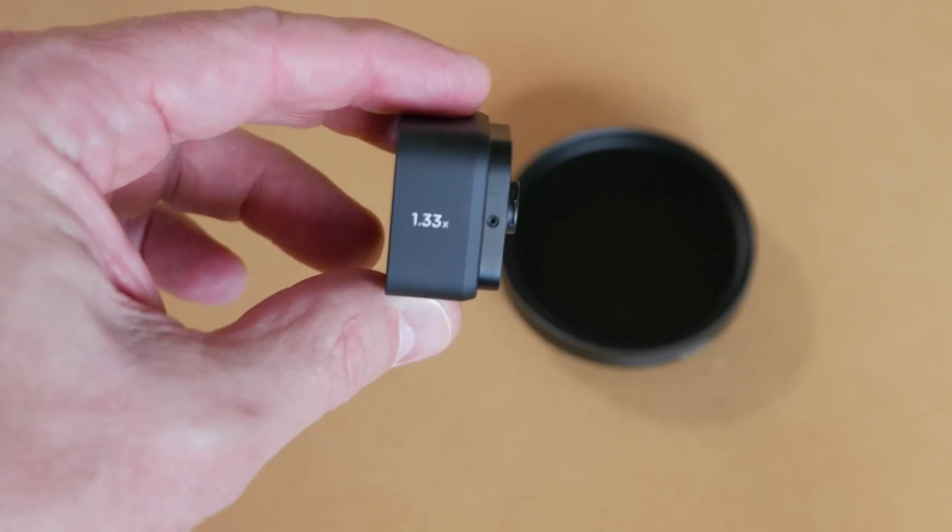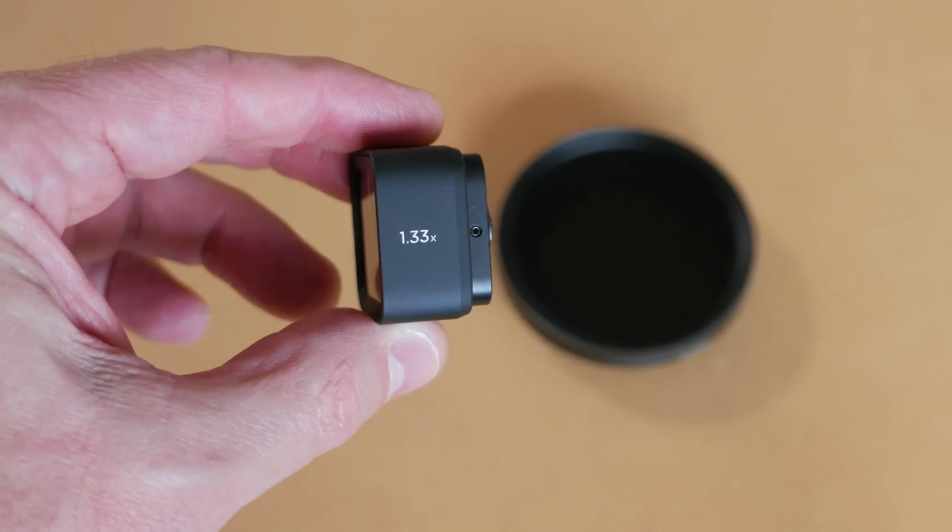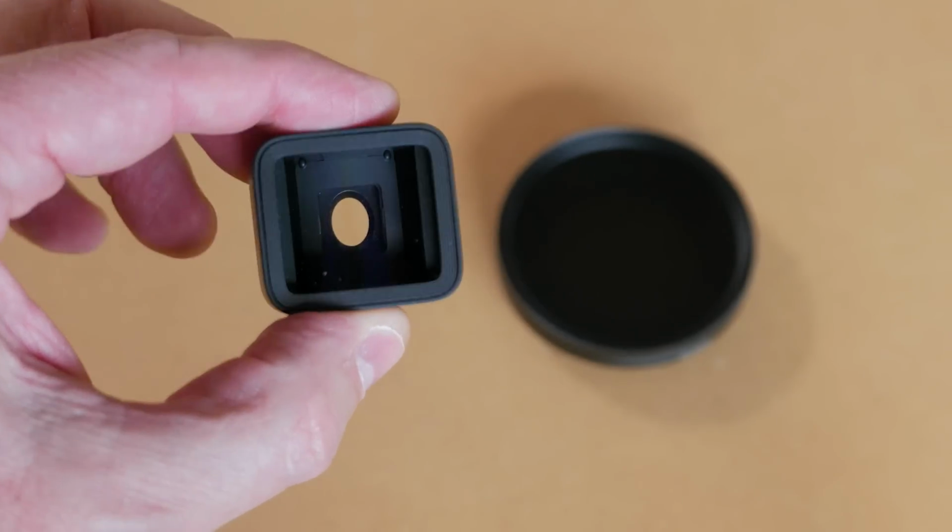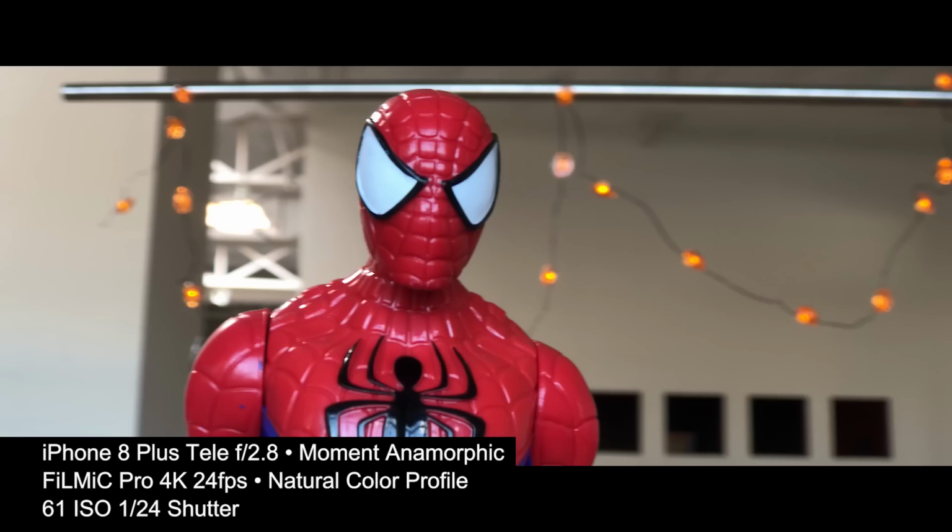Using a 1.33 times lens though like this, you're not going to get a lot of stretch like you would using a 2 times from a 4x3 sensor. This is doing an anamorphic squeeze using a 16x9 sensor.